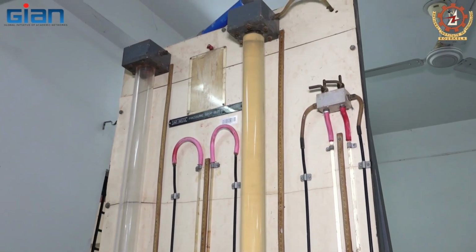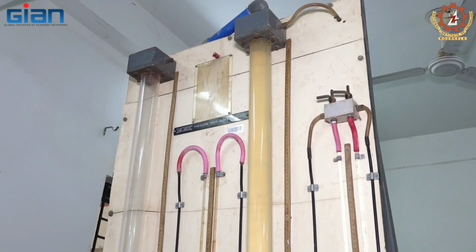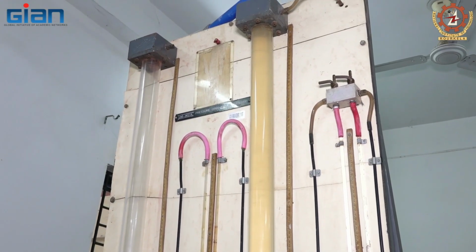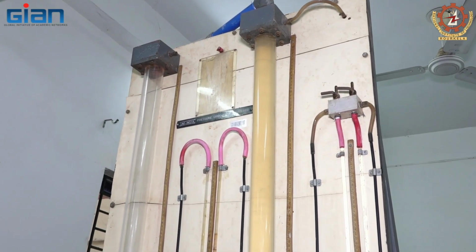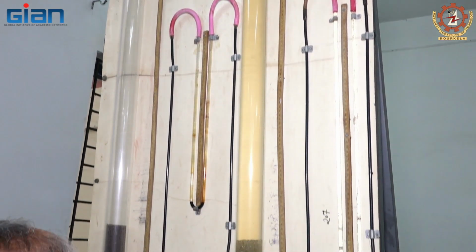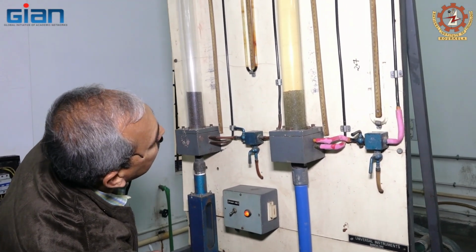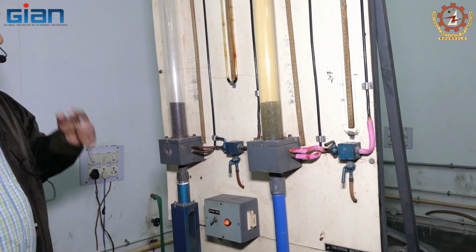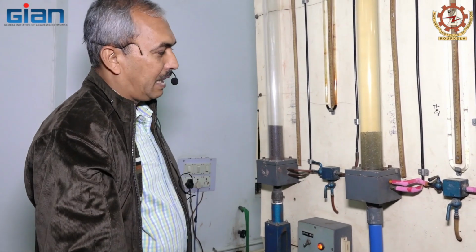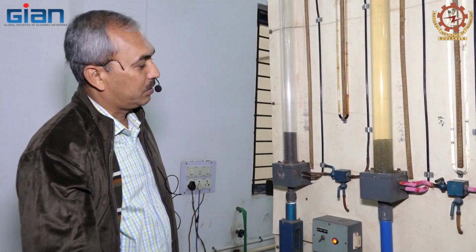by reducing the bypass flow, now the minimum fluidization has not been reached. So gradually I am increasing the flow of the liquid through the bed. As the flow of the liquid through the bed increases, the liquid velocity, which is nothing but the flow rate divided by the cross-sectional area of the bed, that is the superficial liquid velocity, is also increasing.